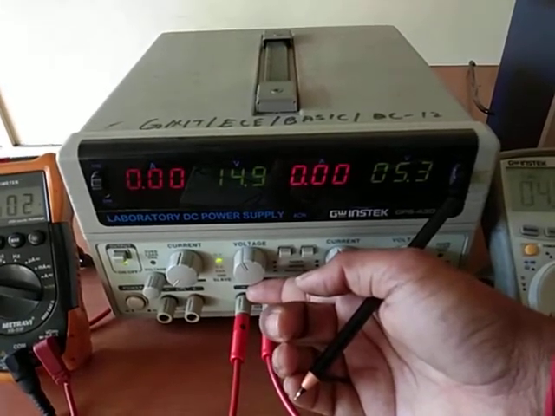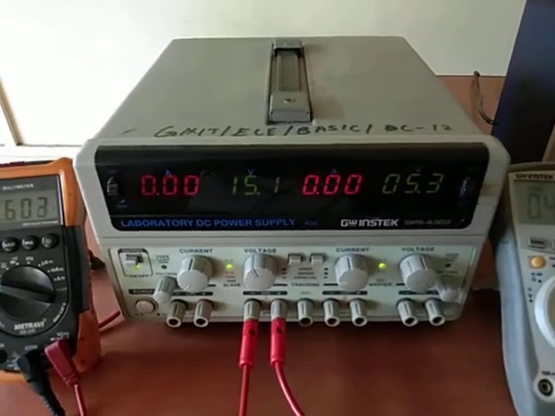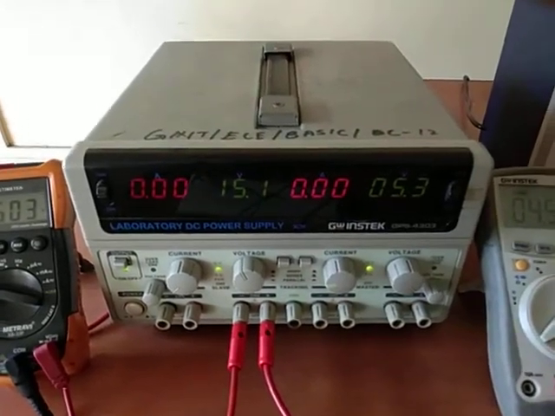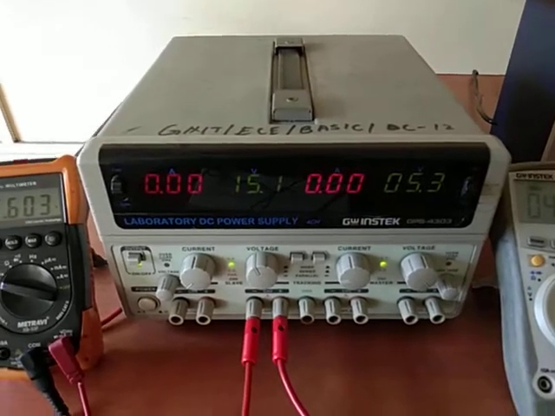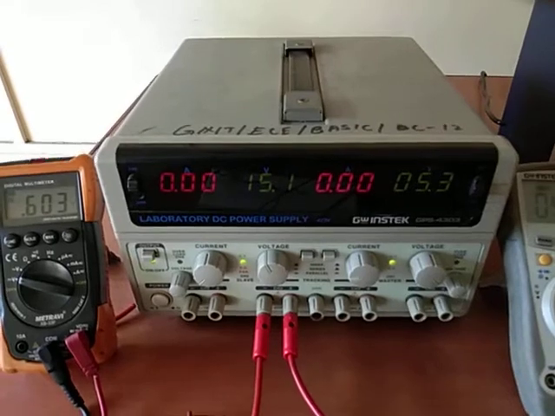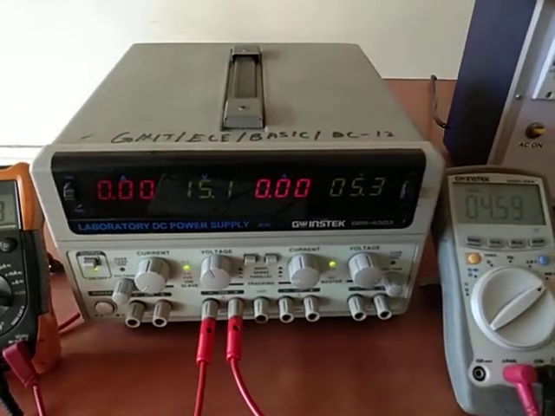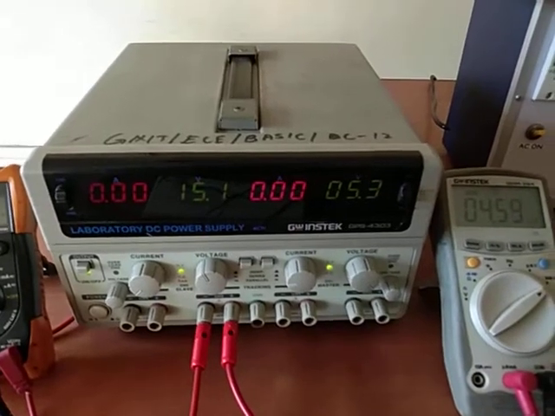Then 15 volt, VD is 0.603 and ID is 4.59 milliamp.